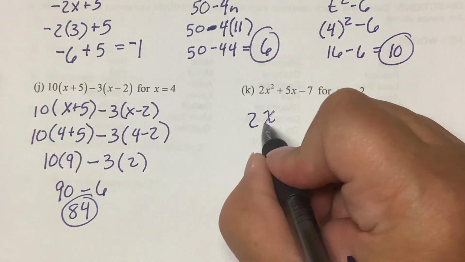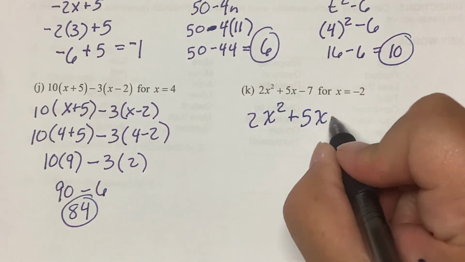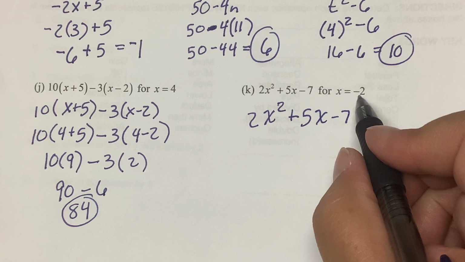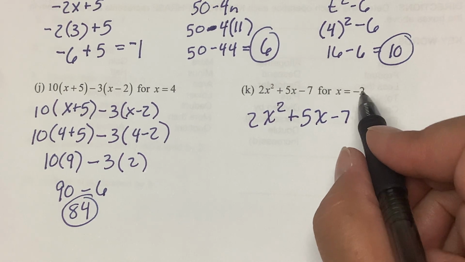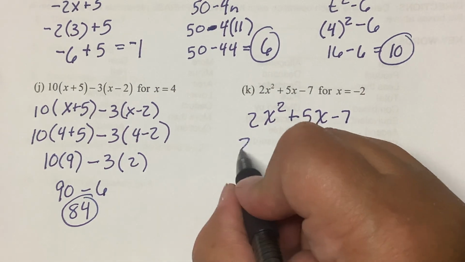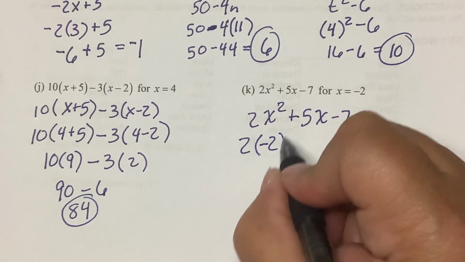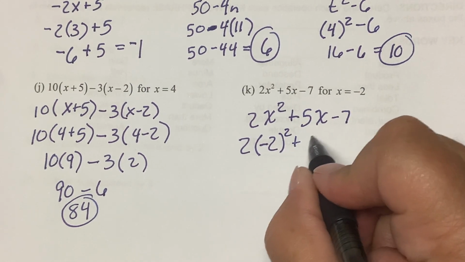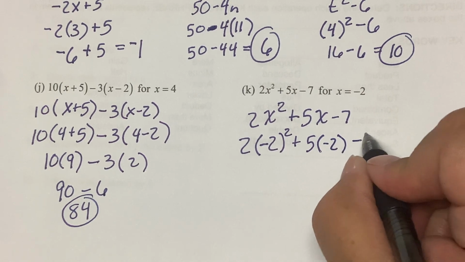2 times x squared plus 5 times x minus 7. Remember, when you're squaring the number, it goes in parentheses. 2 times negative 2 squared plus 5 times negative 2 minus 7.